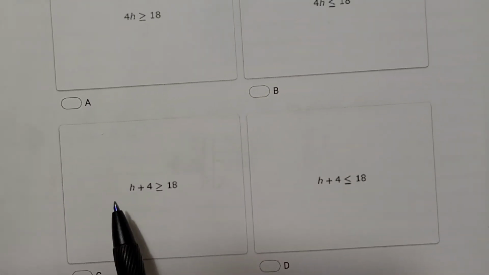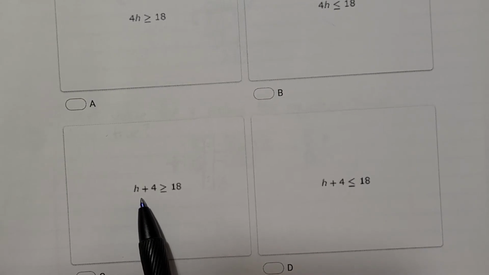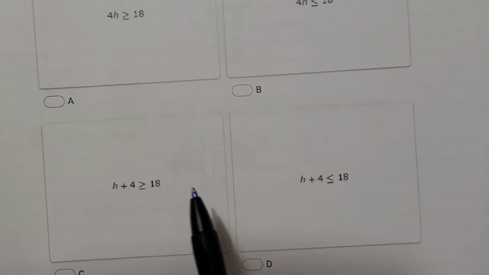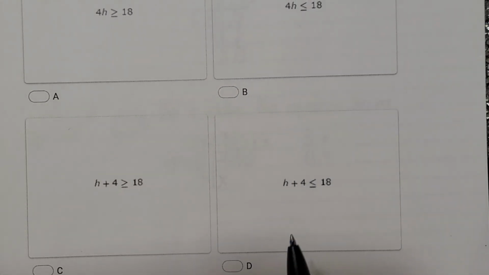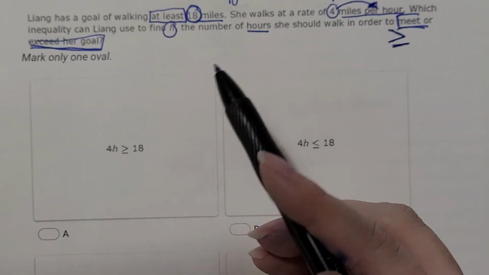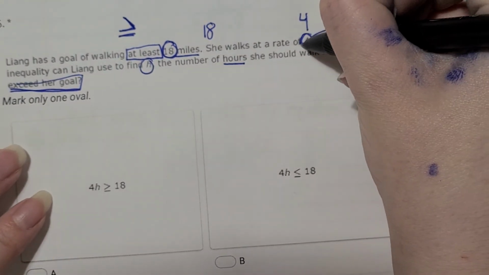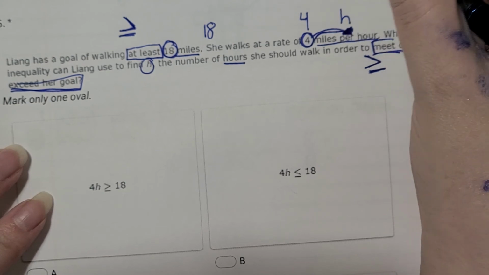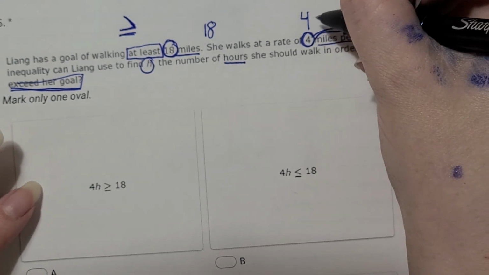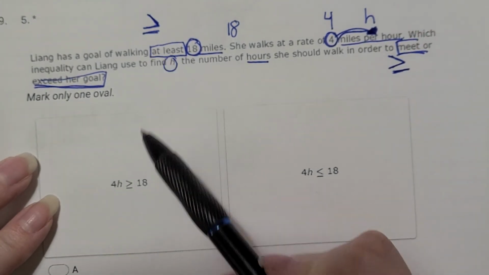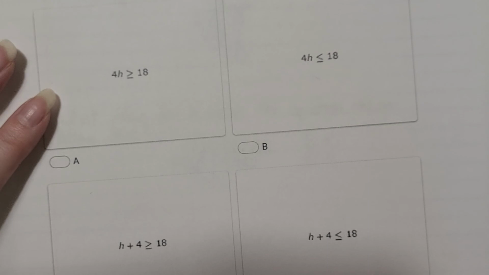C says the number of hours that she walks plus 4 miles per hour needs to be greater than or equal to 18. And D says the number of hours plus 4 needs to be less than or equal to 18. So go back to your problem. Remember, if she's walking at a rate of 4 miles per hour, are we adding our miles to hours? Those aren't even the same units. Decide if you're multiplying or adding, and then make sure you use the sign that we already matched up with our keywords, that greater than or less than.